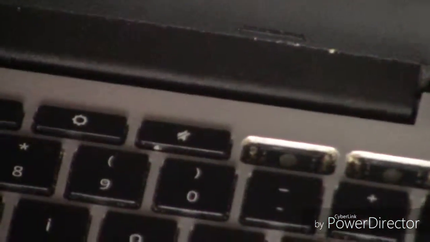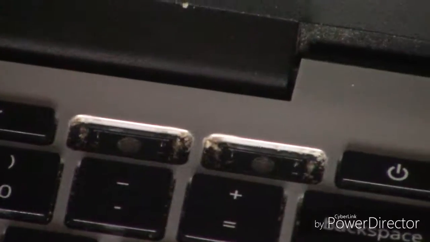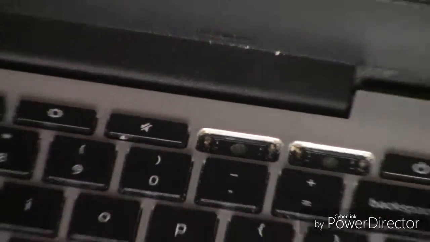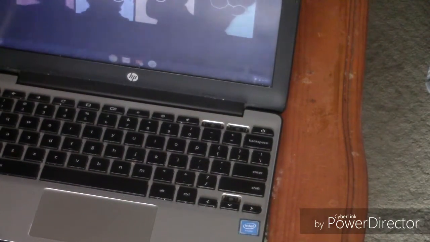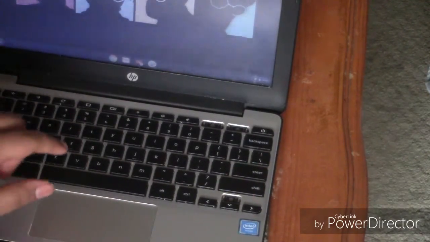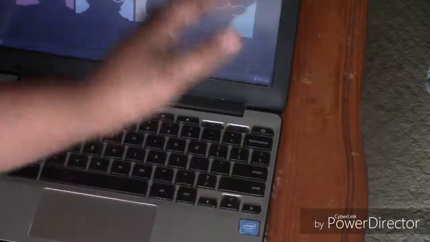Also, there are some turn-offs when it comes to the Chromebook. See if we can zoom in there. Yeah, there's some missing keys there. You might be thinking, how did you get that? Did you break it or anything? No, this is from a slight accident, or a funny one, to say the least. Oh yeah, another thing right there.